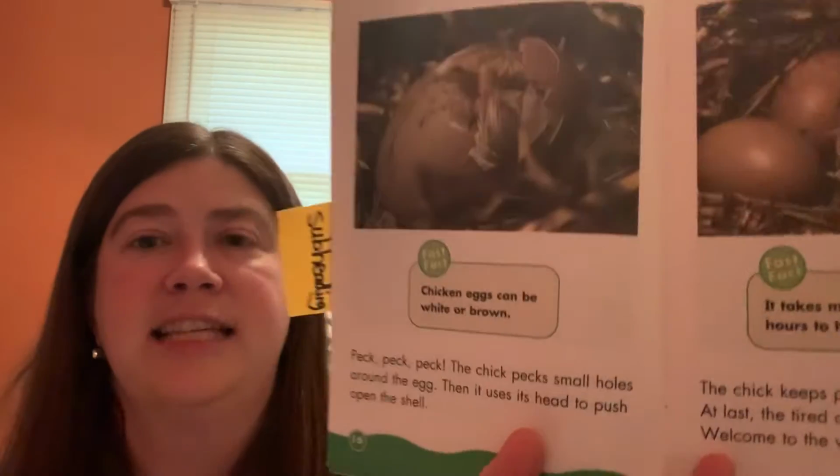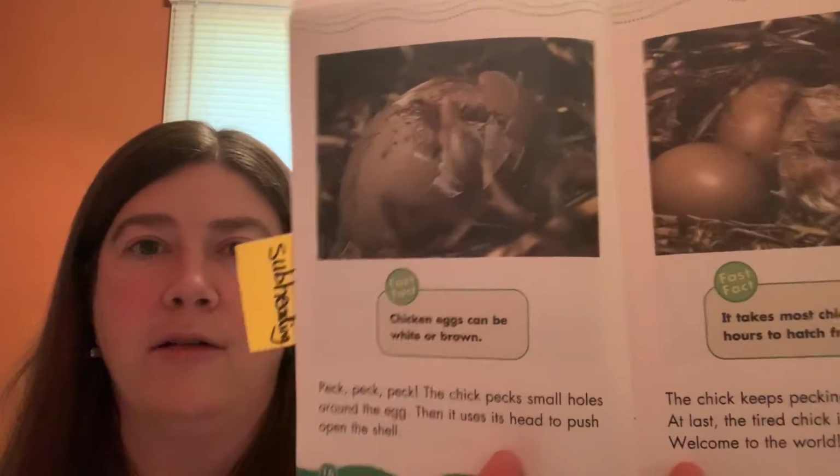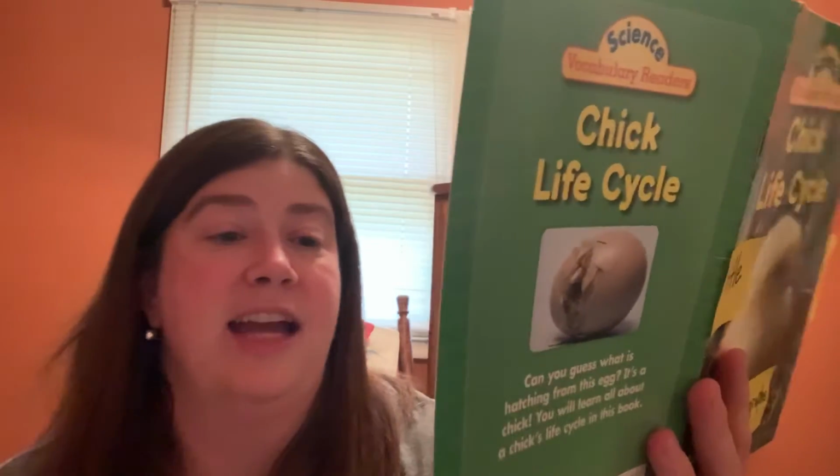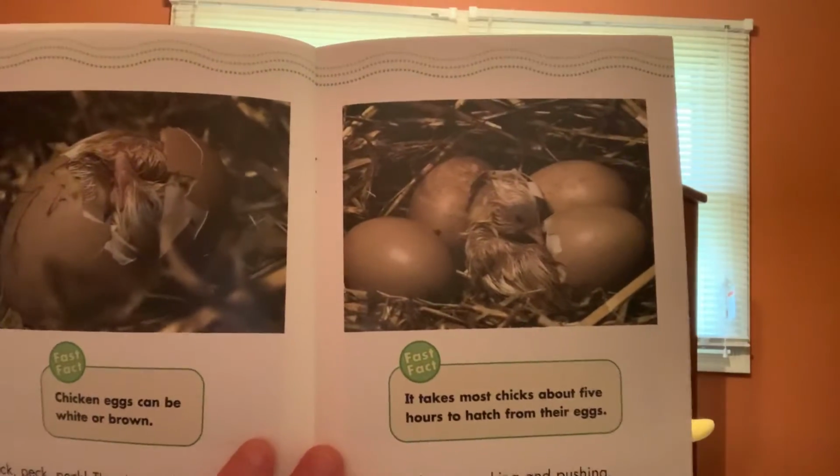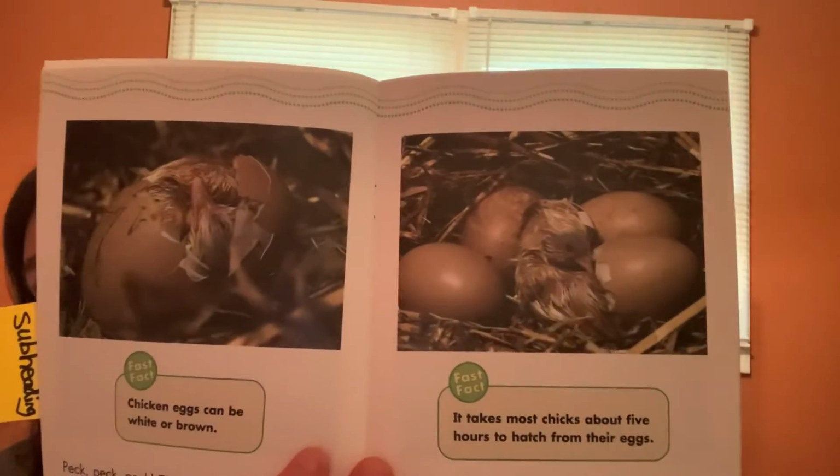Peck, peck, peck. The chick pecks small holes around the egg. Then it uses its head to push open the shell. Fun fact, chick eggs can be white or brown. The chick keeps pecking and pushing. At last, the tired chick is out of its egg. Welcome to the world. It takes most chicks about 5 hours to hatch from their eggs.